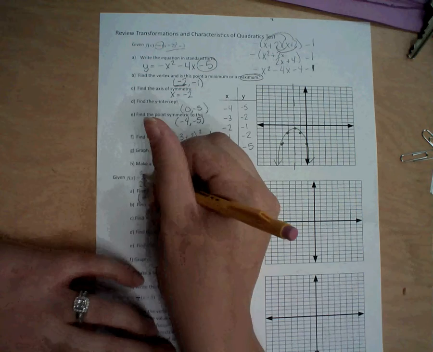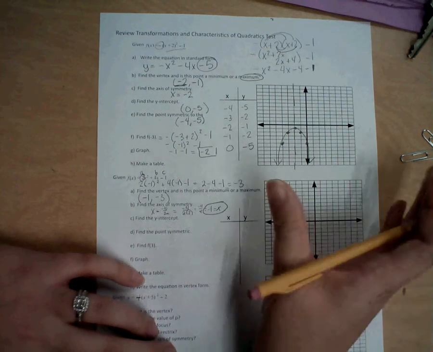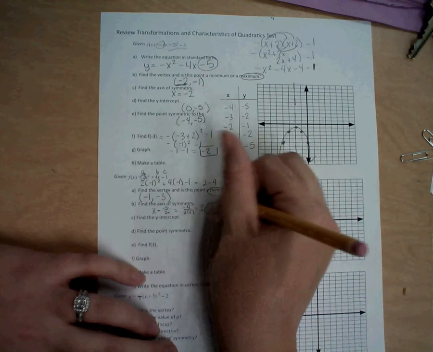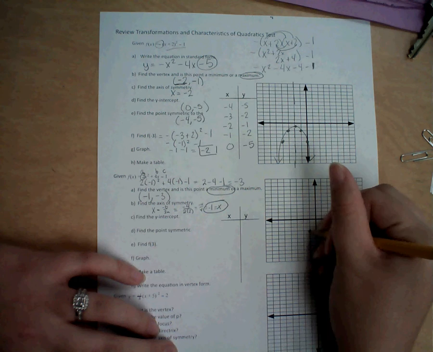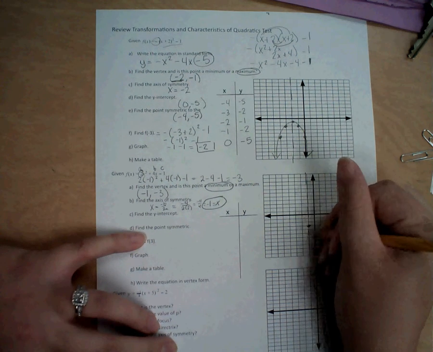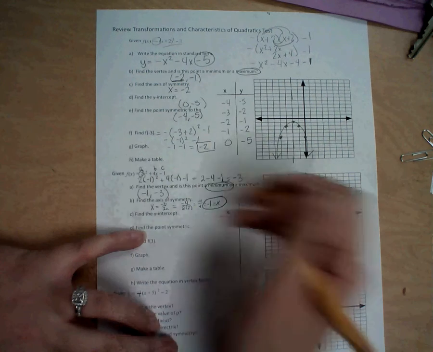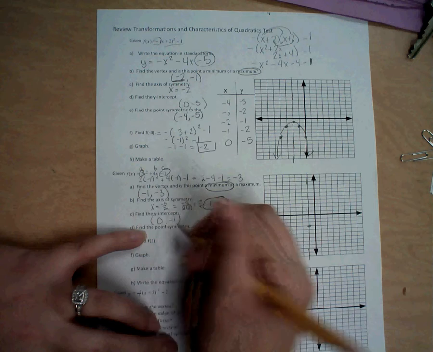My a value here is positive, so I know that my graph opens up, and this will be a minimum. So negative 1, negative 3 is my vertex. I have an axis of symmetry at negative 1. My y-intercept is my c value, so it is at 0, negative 1.